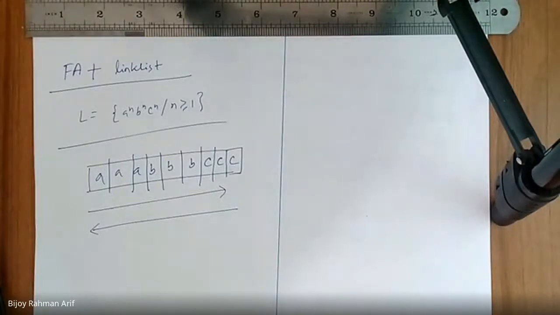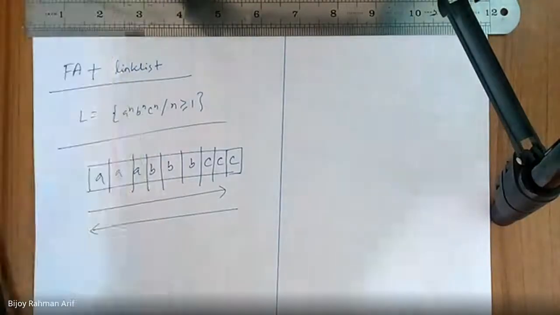Linked list is enough to solve this problem. We do not need to have more complicated data structure. How can I do that? Tell me, how about this?